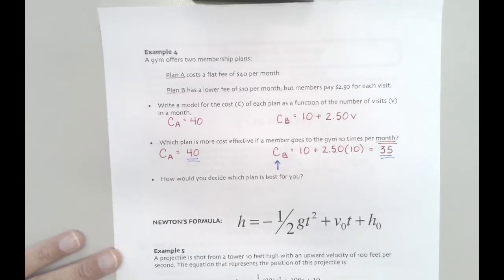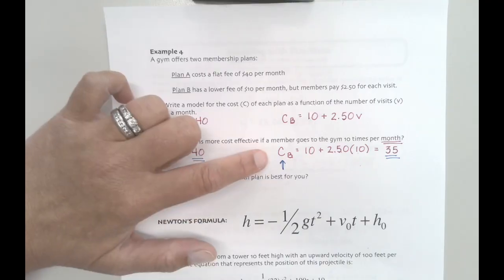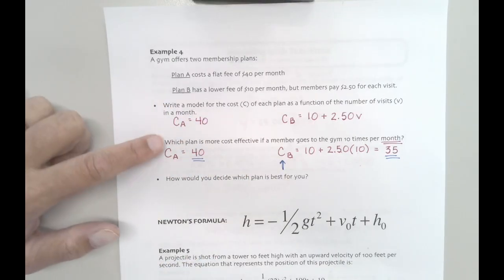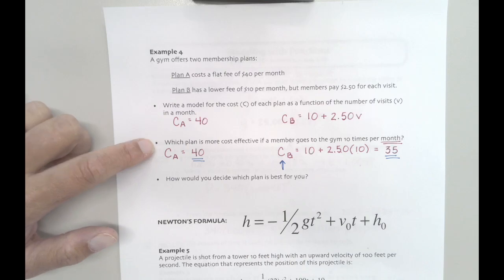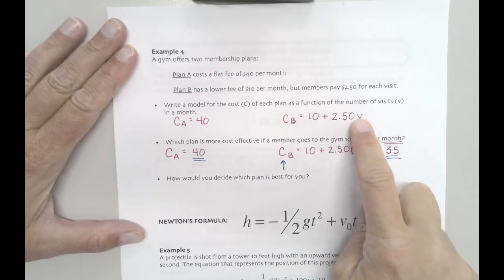So now the question is, what would impact your decision about which of these plans is best for you? Okay, is it always going to be plan B, or is there a time when plan A would be better? Well, I hope that you're thinking about that number of visits, right? Because this is going to make this thing increase.